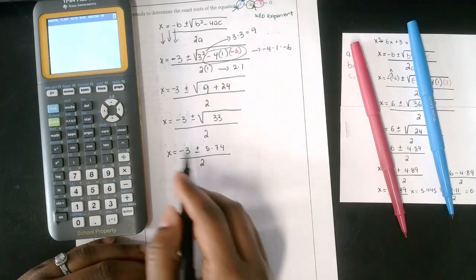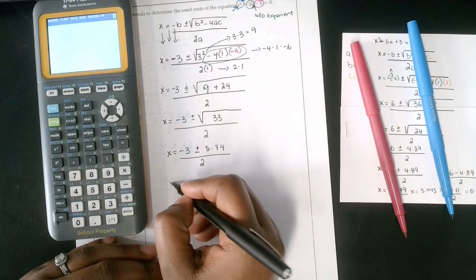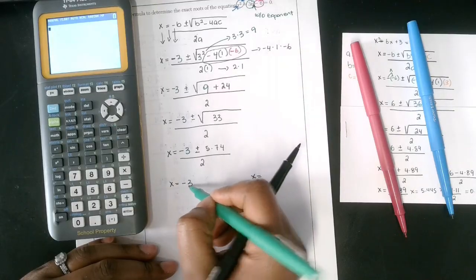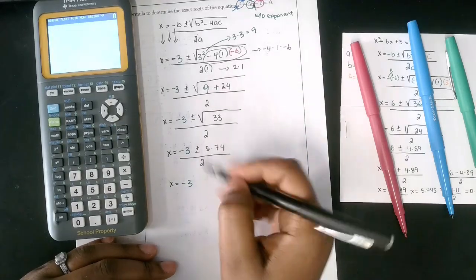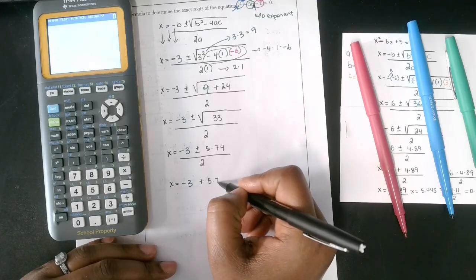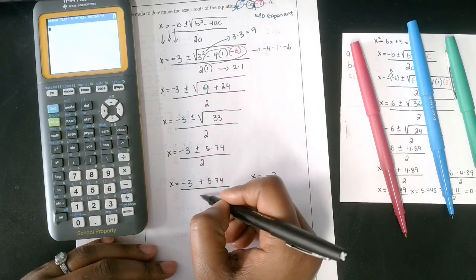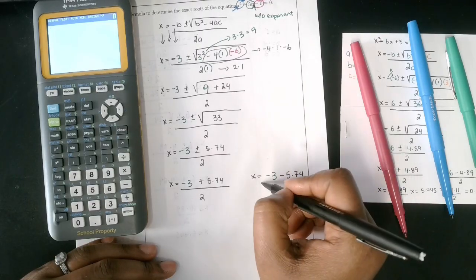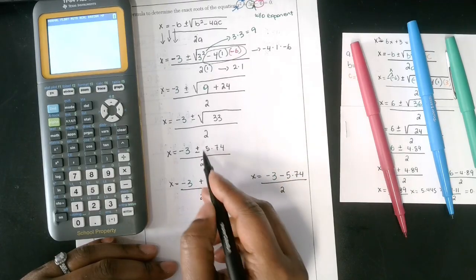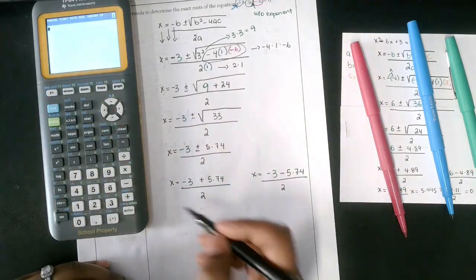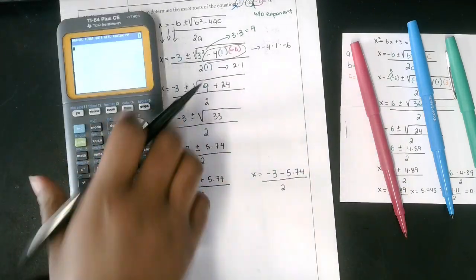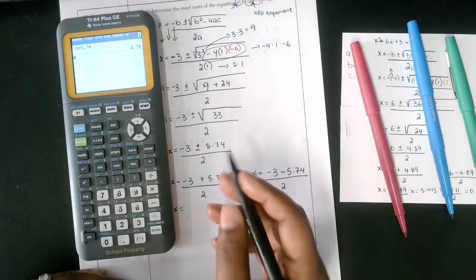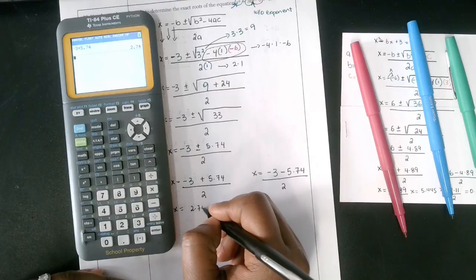Here, we're going to separate. So we're going to have x equals -3 plus 5.74, divided by 2, to the left. On the right, we're going to have -3 minus 5.74, divided by 2, because we're splitting our plus and our minus. Then I'm going to put in my calculator -3 plus 5.74.